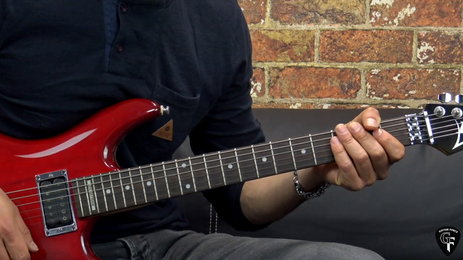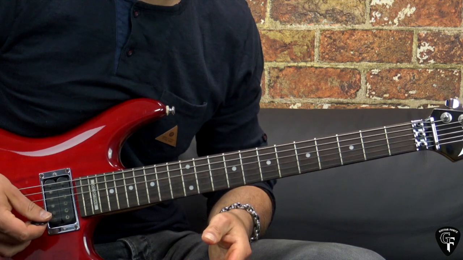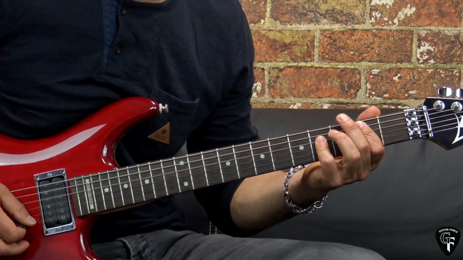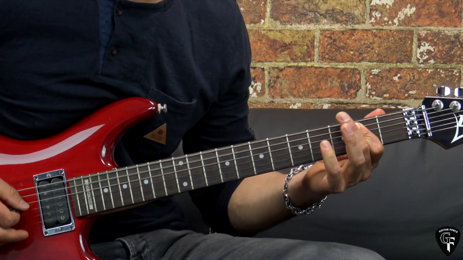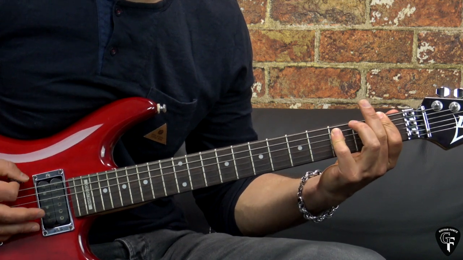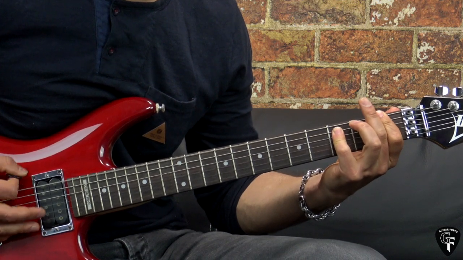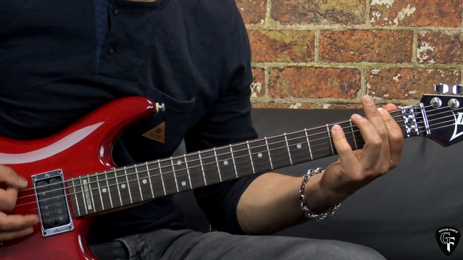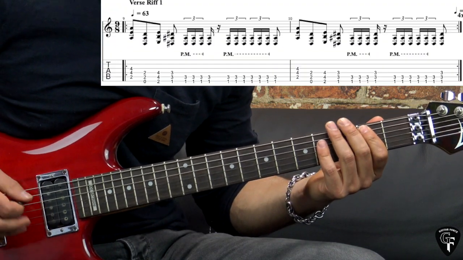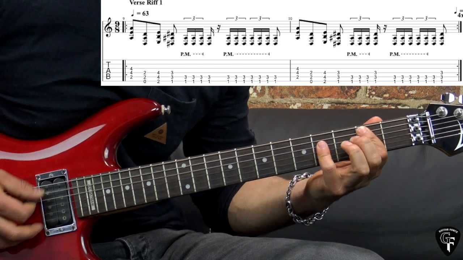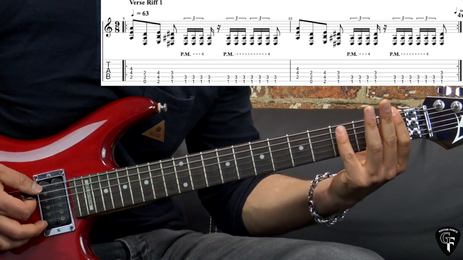Alright, so that was the intro part. Now we go into the verse riff, sort of like a main riff of the song. So it goes like this. Alright, so here we have some power chords going on. So we start off with the B, going to E, F sharp, to F.